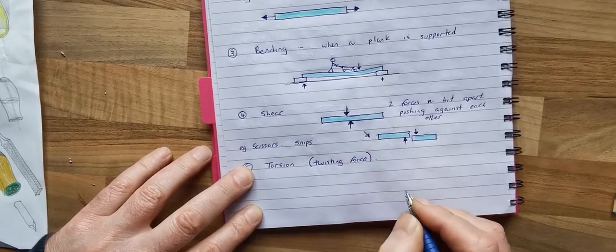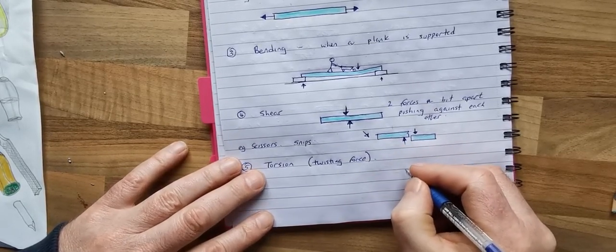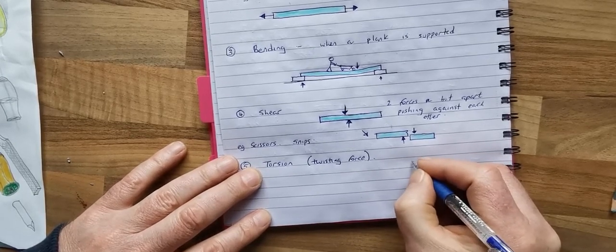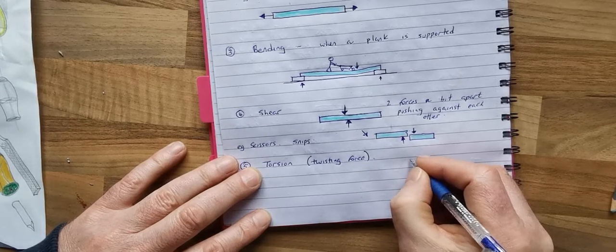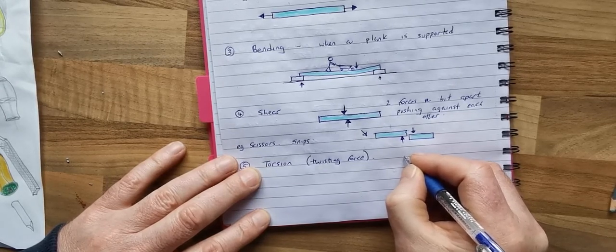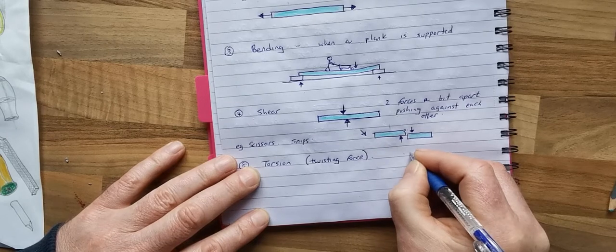Okay, so an easy enough example for torsion there, if I'm to sketch it, a screwdriver would do it, but I'd prefer to draw something like a ratchet.